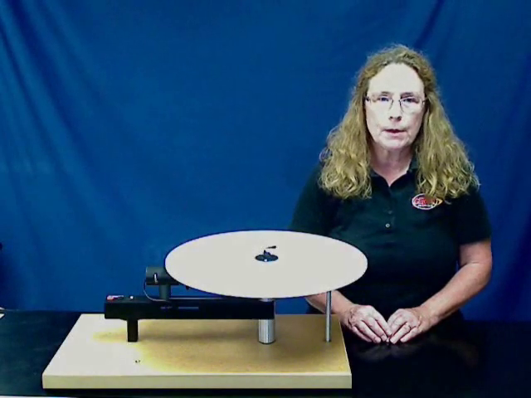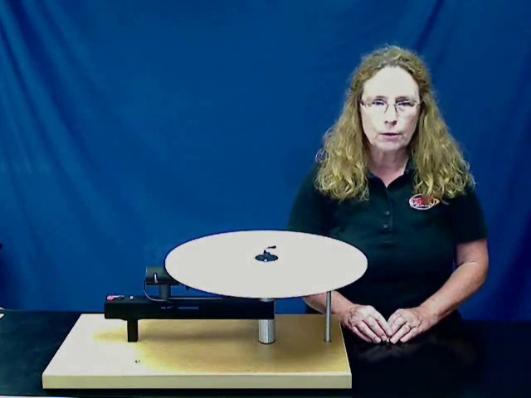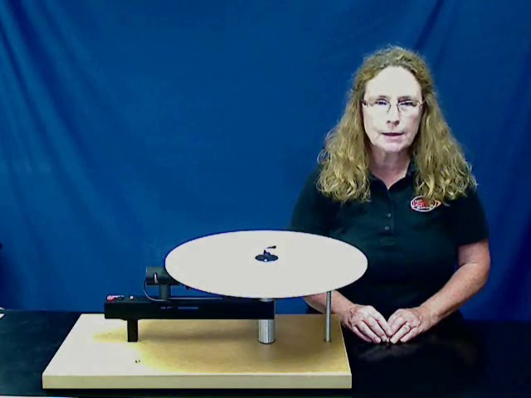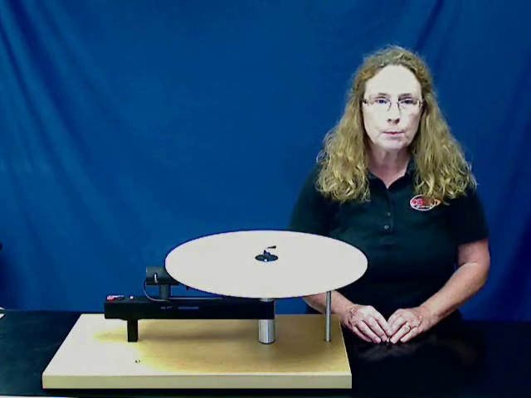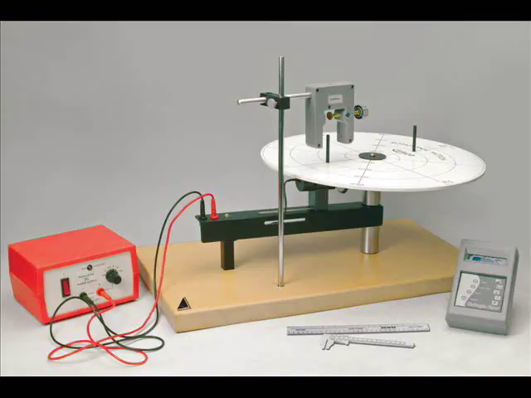Senko AP Physics Experiment Number 10, Rotational Motion. Students will explore the relationship between the linear tangential and angular velocity. They will make measurements to calculate the angular and the tangential velocities as they vary the radius of the circular path. Students will design an experiment to determine how the radius of a circle affects these two velocities of an object in circular motion. The kit includes a motor-driven rotational table, ruler, and calipers. Required but not included are a 6-volt power supply and a photogate system.